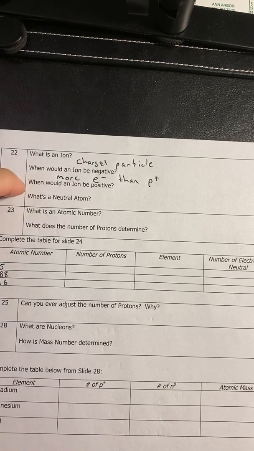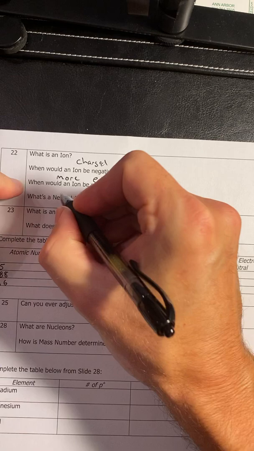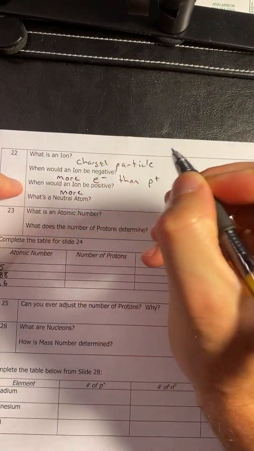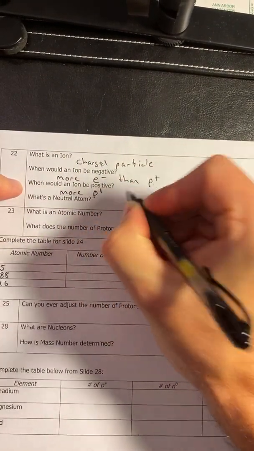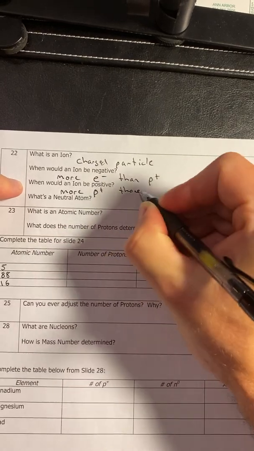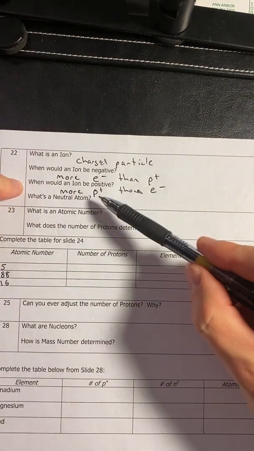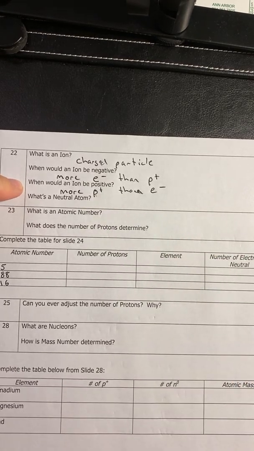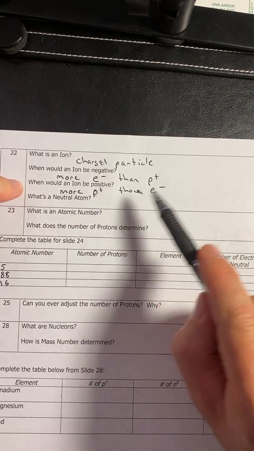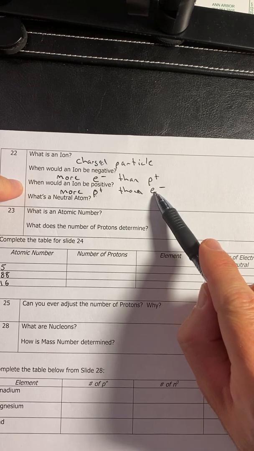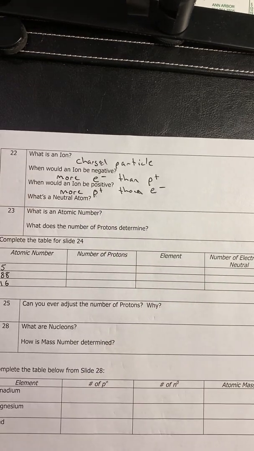But if I say that an ion is positive, I'm going to write down now more protons than electrons. But I want you to keep in mind that doesn't mean I can add protons. Well, if I can't add protons, I got to get rid of electrons. Remember, protons give the element or give the atom its identity.